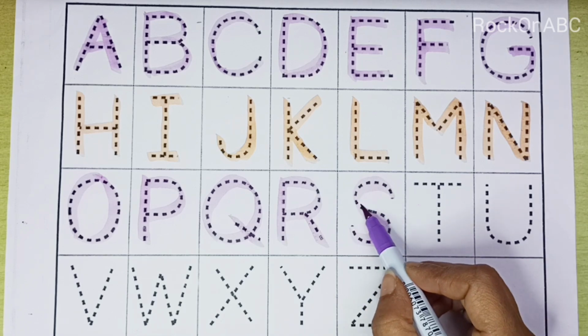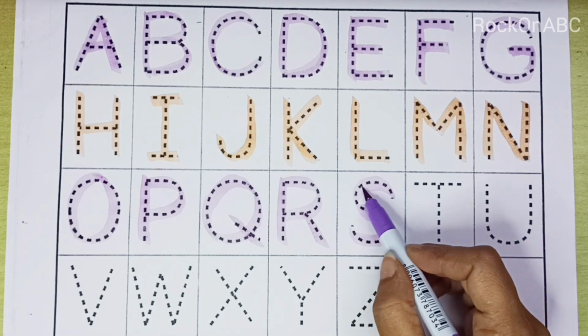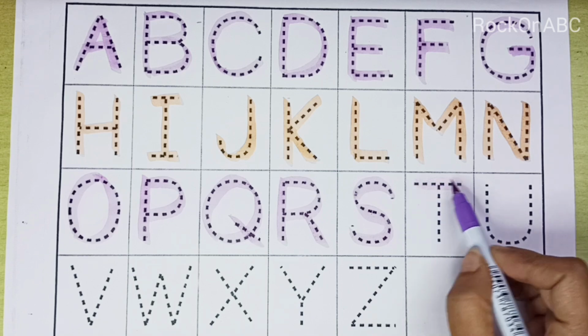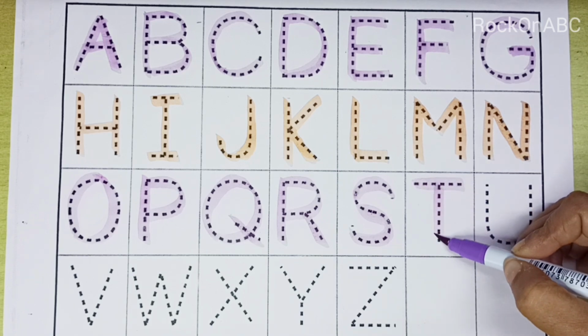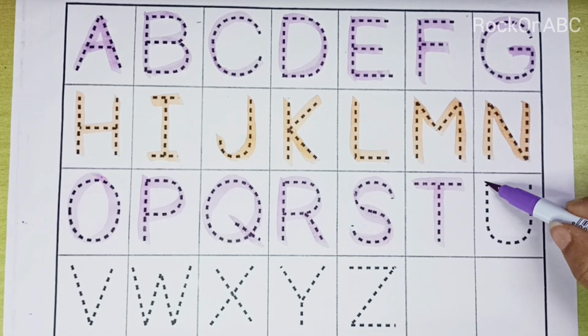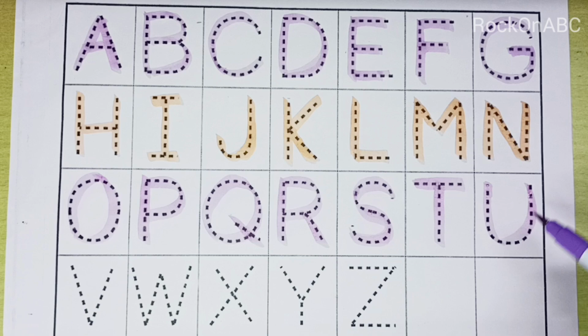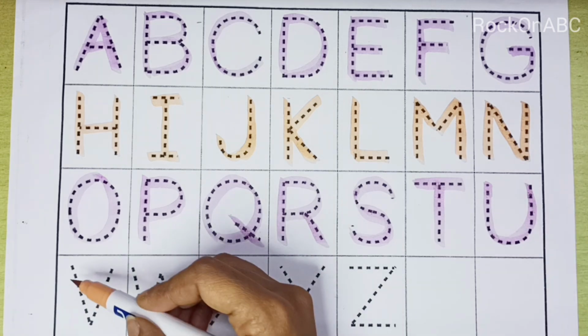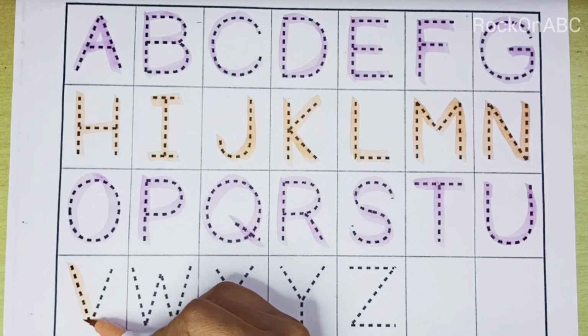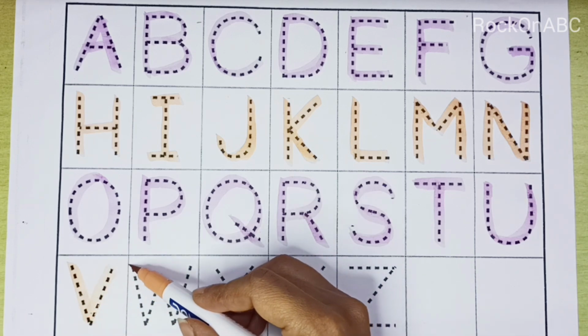S for snail. T for tomato. U for unicorn. Now it's time for V for victory.